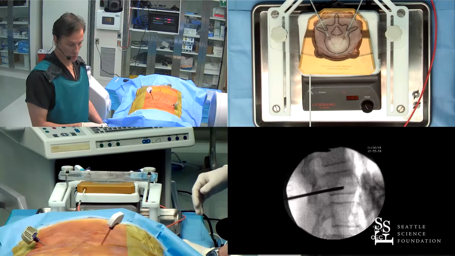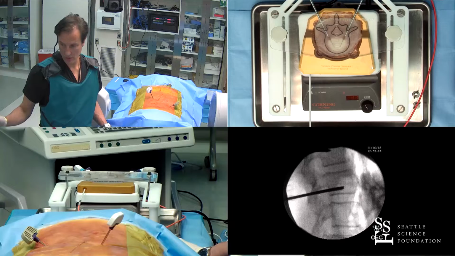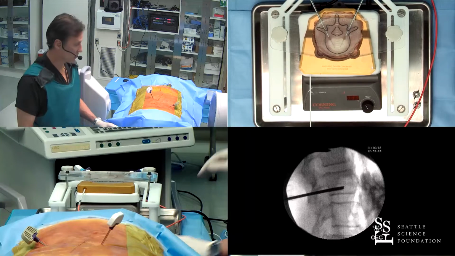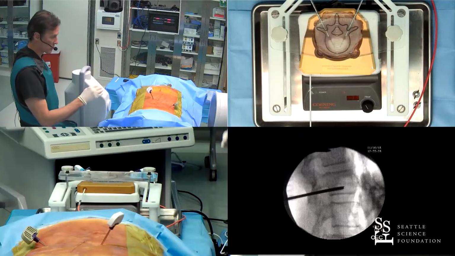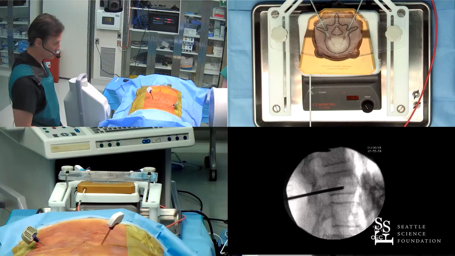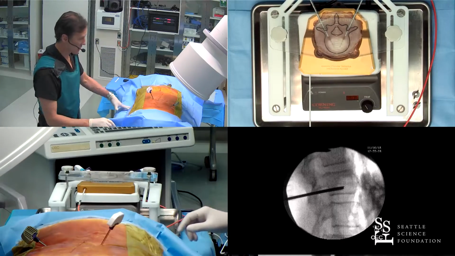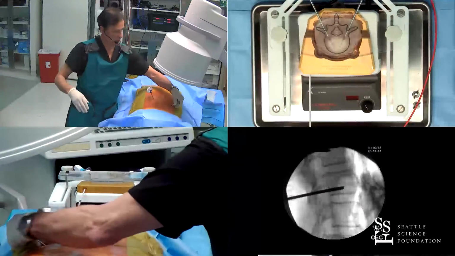So we have completed our ablation procedure. I want to do one more approach, and then I will re-access that transpedicular approach, and we will do the balloon kyphoplasty on that side. So just leave it about 30 degrees towards you.